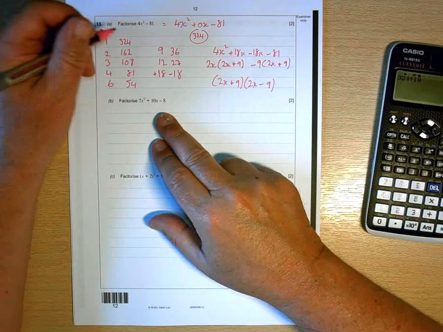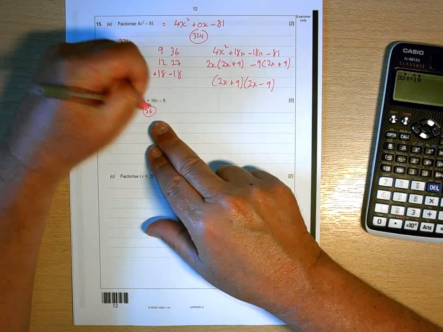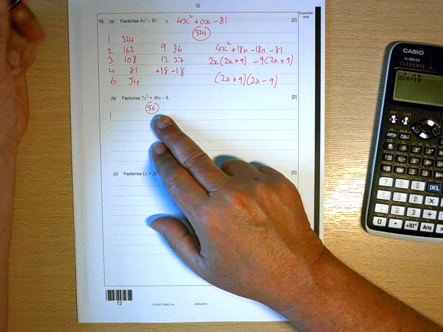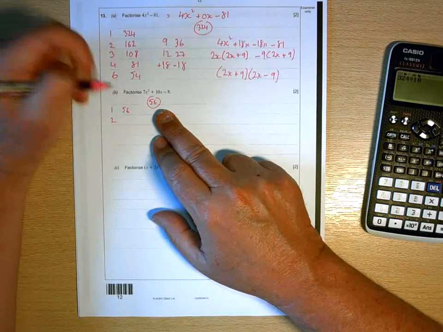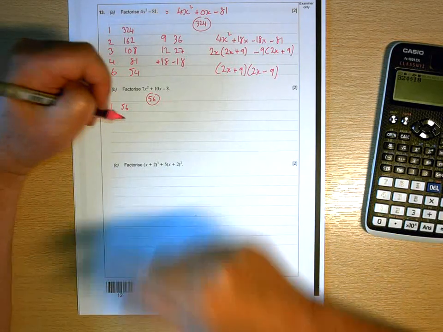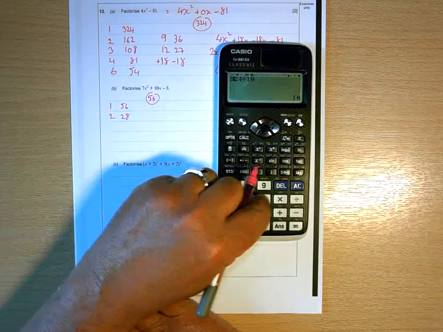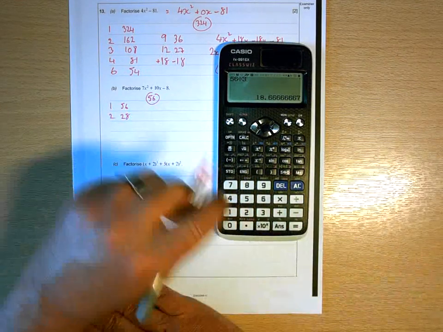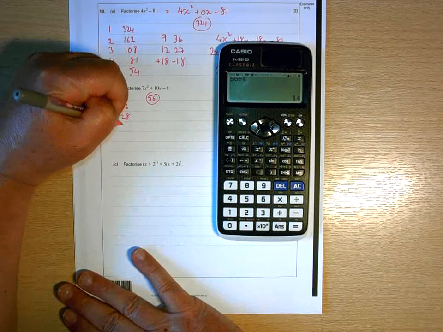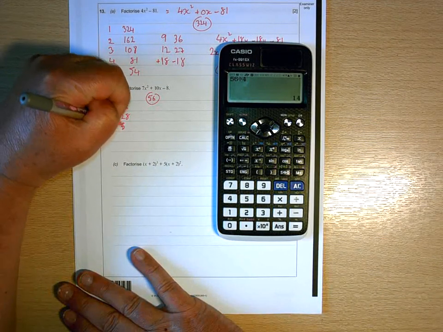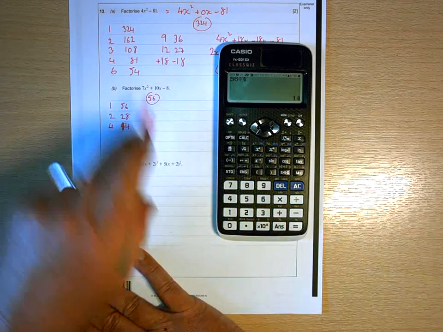So 7 times 8 is 56. Write my factor pairs of 56. So 1 and 56, 2 and 28, 3 into 56, no, 4 into 56, 14. Okay, now I'm looking and I can see that I'm looking to make 10, and I can make 10 out of those two.